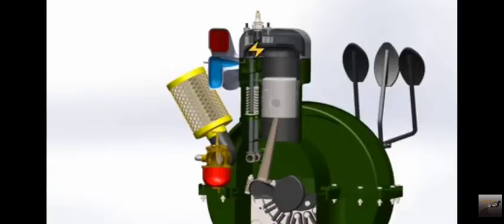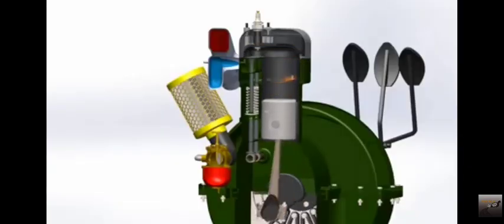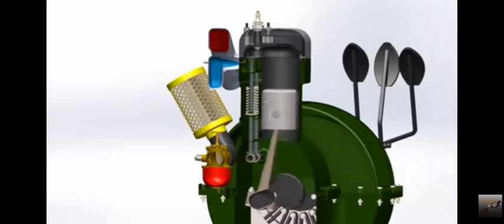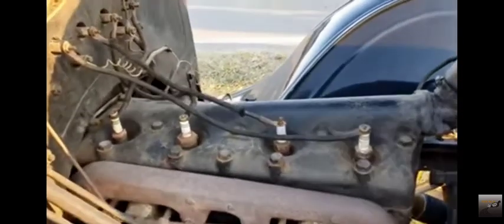The multi-spark system means that if the first spark fails to ignite the mixture, the next one will, reducing misfires to a minimum. The plugs and wires were simple and did not have any anti-noise technology, as is necessary today for the computer to work.